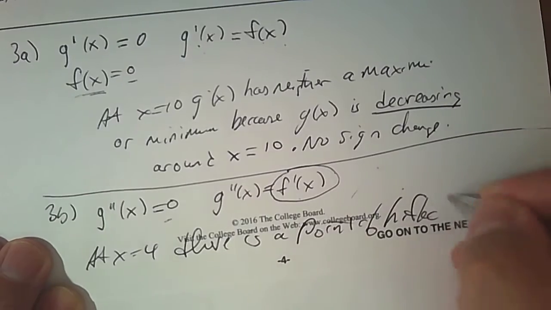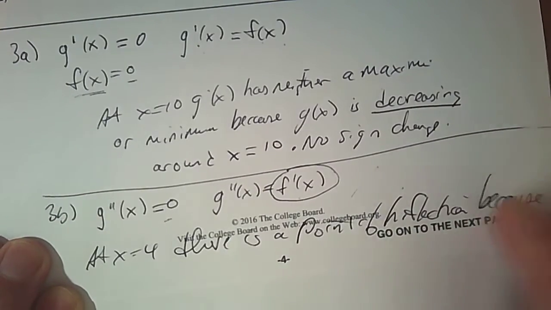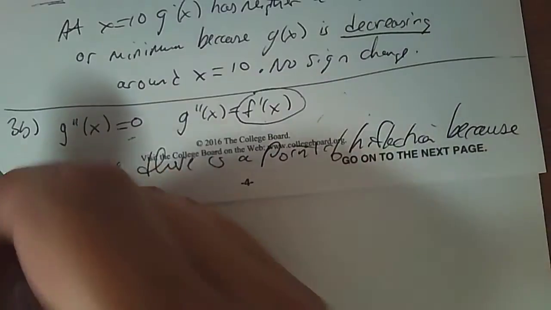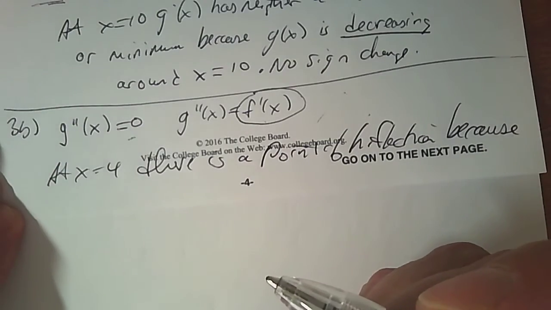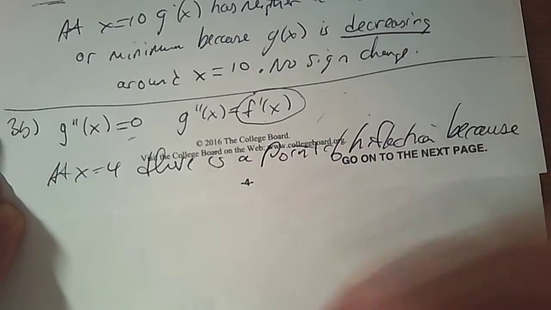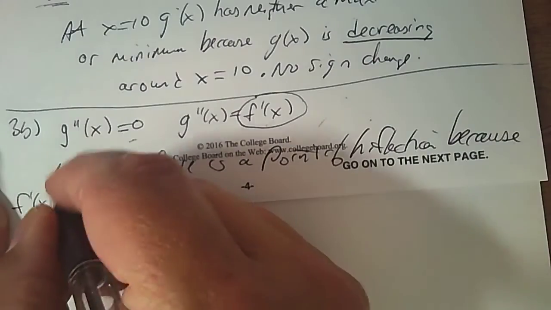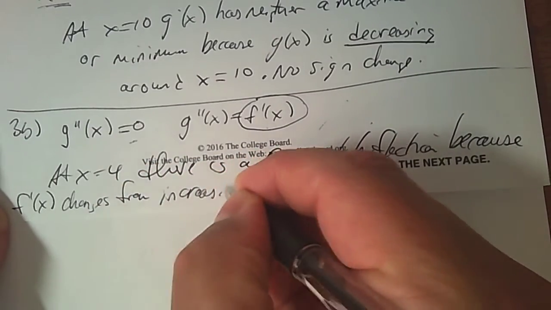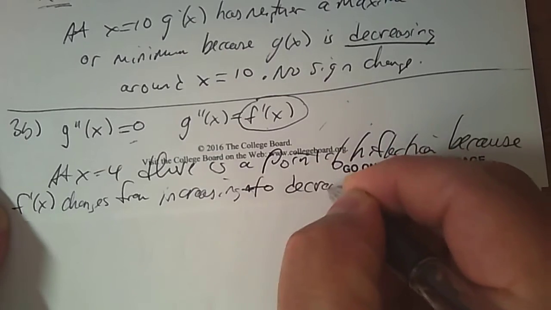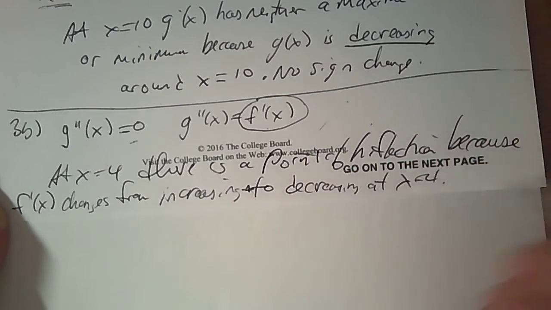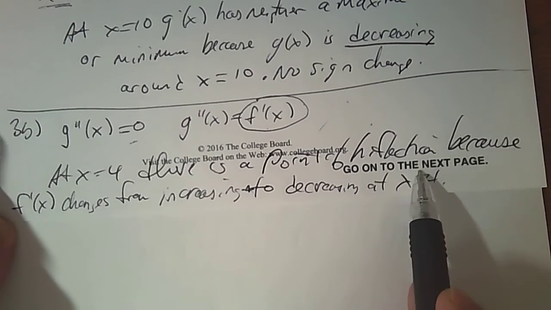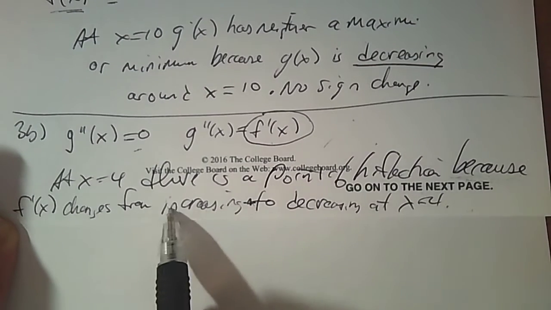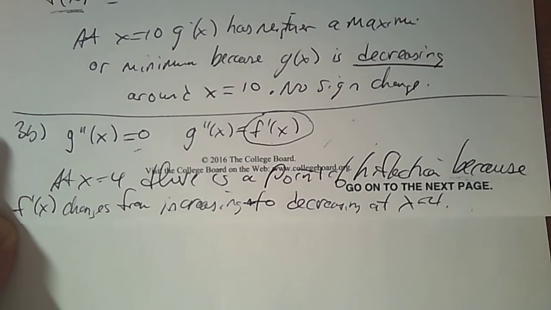And then use the word because. So at x equals 4, there is a point of inflection because... And what were we looking at? The derivative of f changes from, and I love these words again, increasing to decreasing at x equals 4. So you answer it correctly, a point of inflection, and you say why you chose that. There are no perfect words for that as long as you explain it. I love the words increasing or decreasing, talking about calculus reasons. And that's it. Good job.